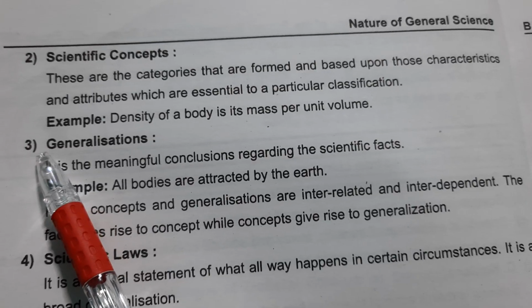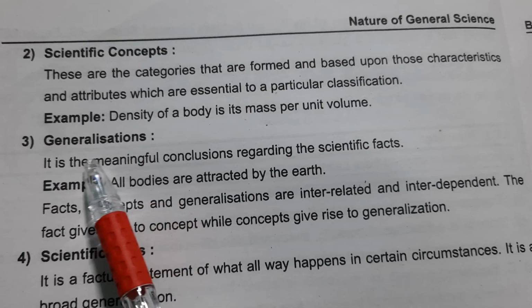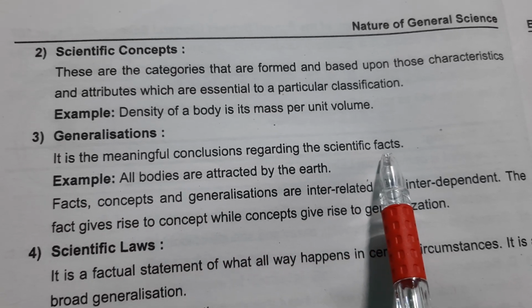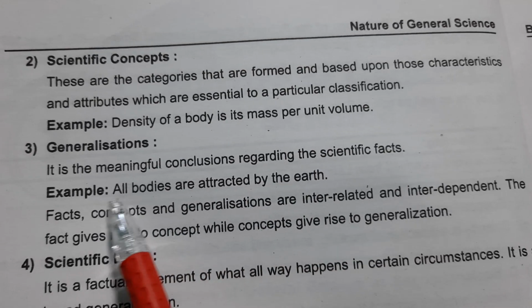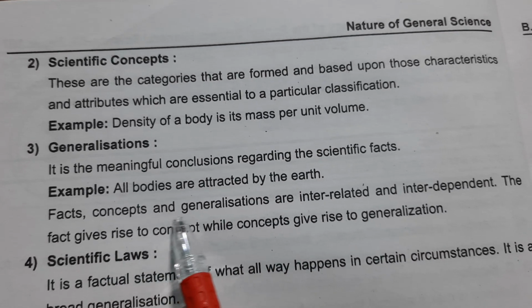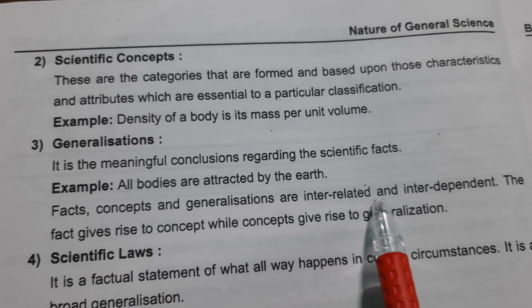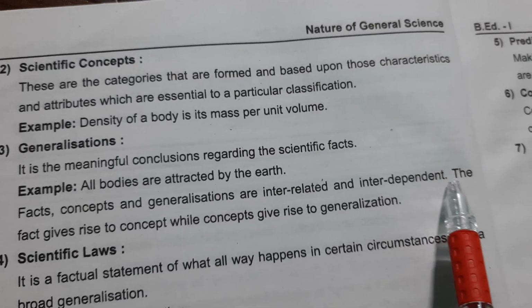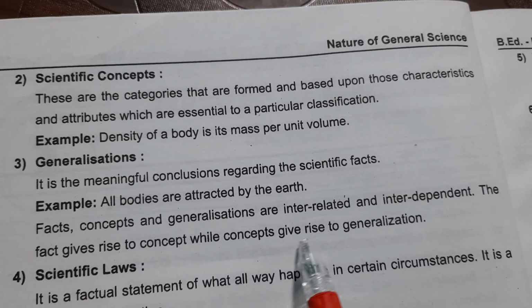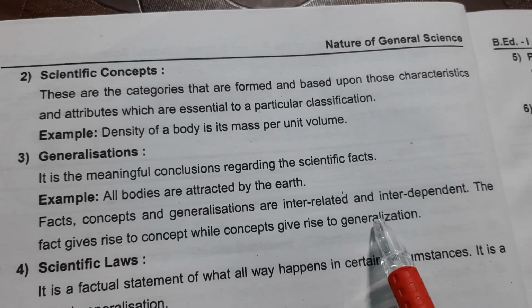Then the third one is generalization. It is a meaningful conclusion regarding the scientific facts. Example, all bodies are attracted by the earth. Facts, concepts and generalizations are interrelated and interdependent. The fact gives rise to concept while concept gives rise to generalization.